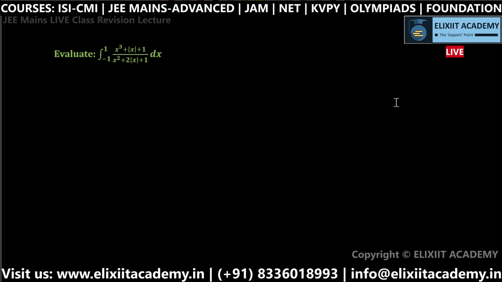This is: evaluate this integral from minus 1 to 1 of (x cube plus mod x plus 1) divided by (x square plus 2 mod x plus 1). Okay. So we have to evaluate this integral. Now how do we solve this?